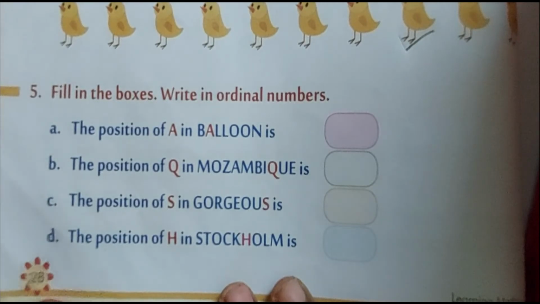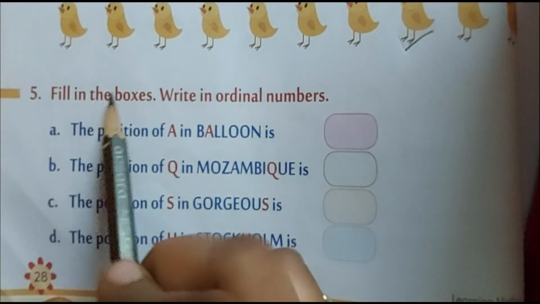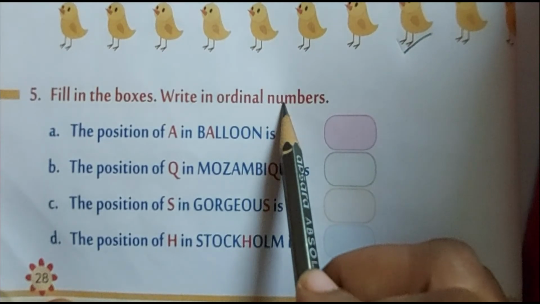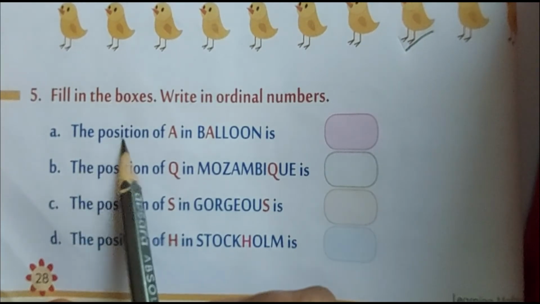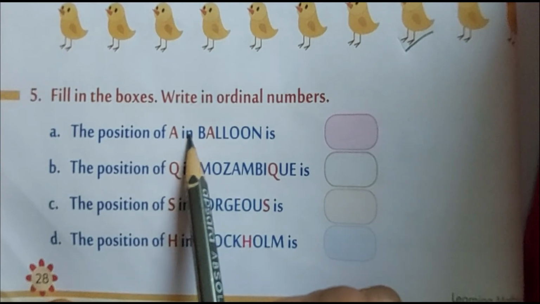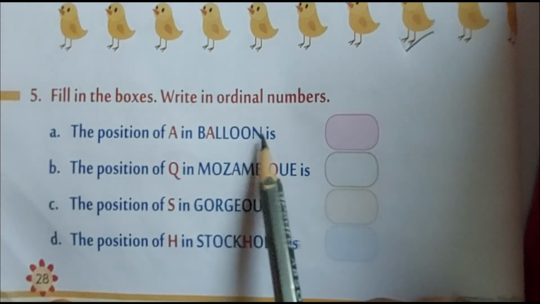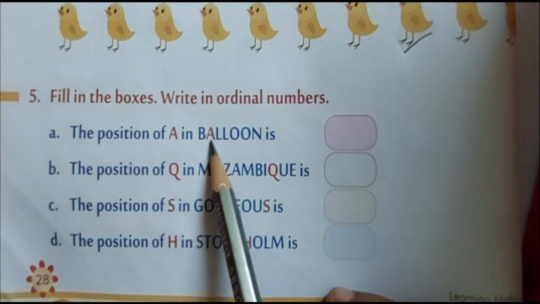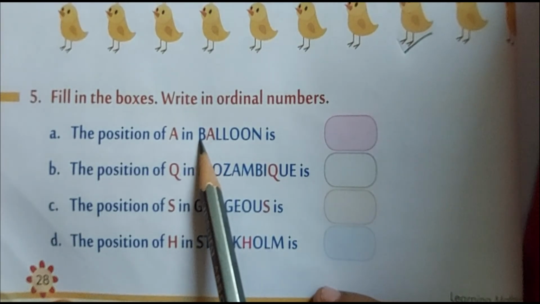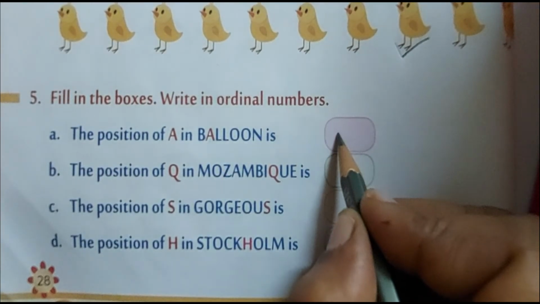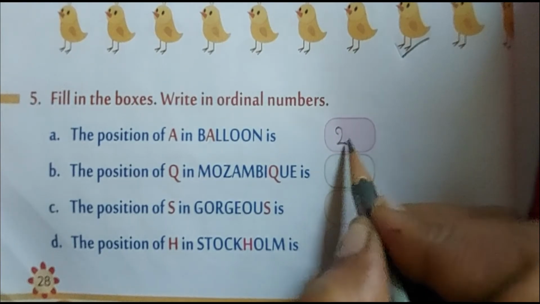Read the next heading. Fill in the boxes. Write in ordinal numbers. Read the first one. The position of A in balloon. Balloon is B-A-L-L-O-O-N. What is the position of A here? B is in first position and A is in second position. So we have to write here second.